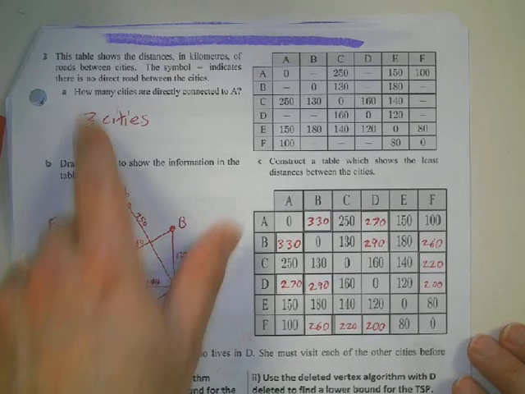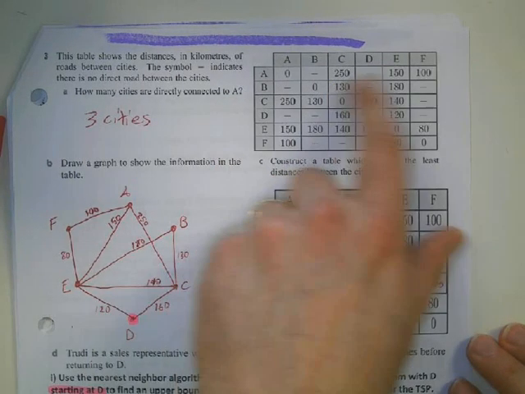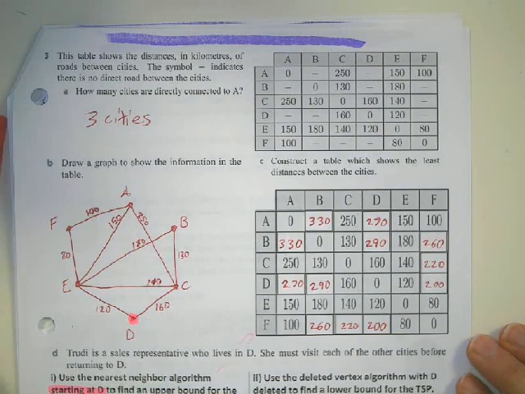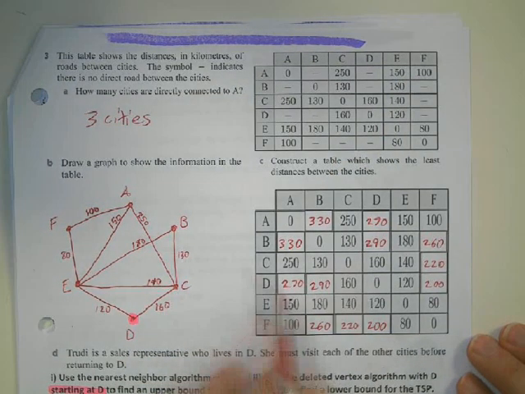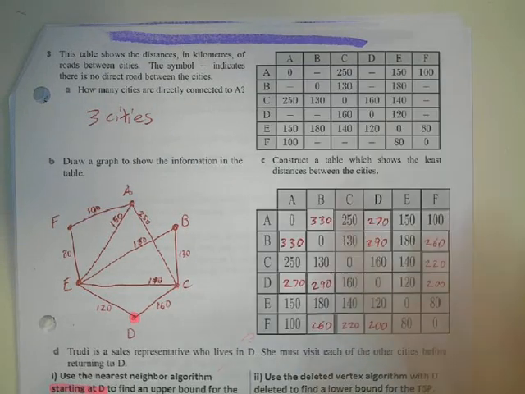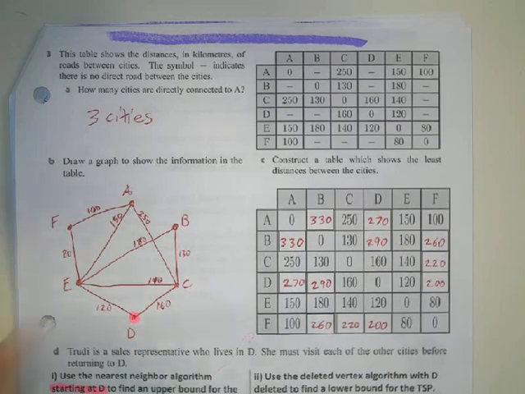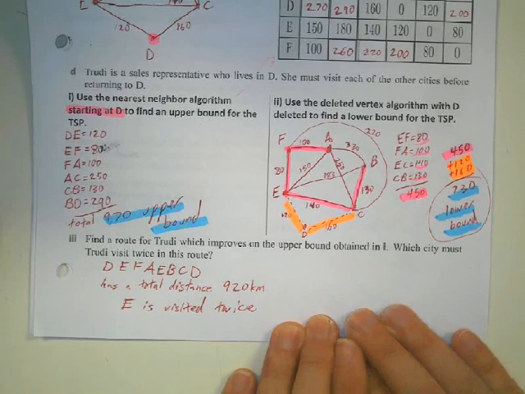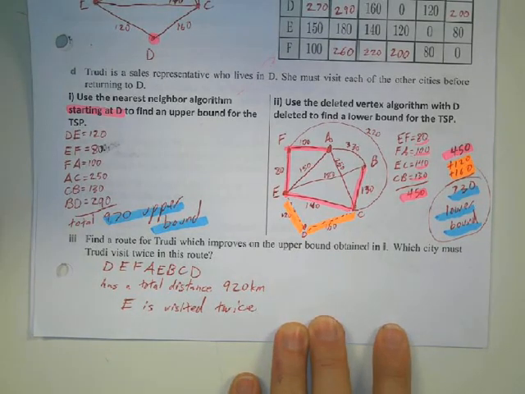The three cities that go to A are C, E, and F. I only drew the ones that had values. Okay. And here's the last page. Alrighty, that is it for this chapter.